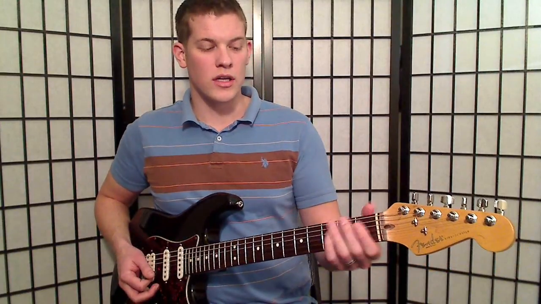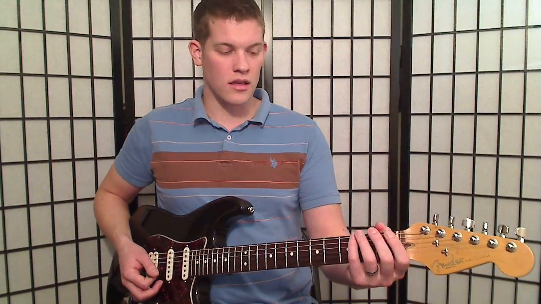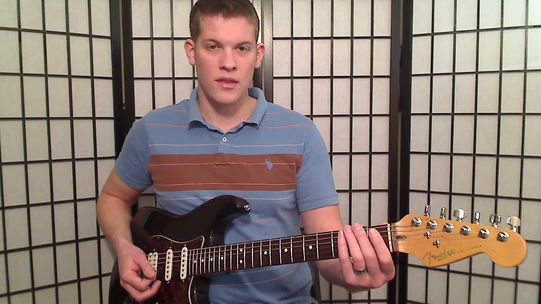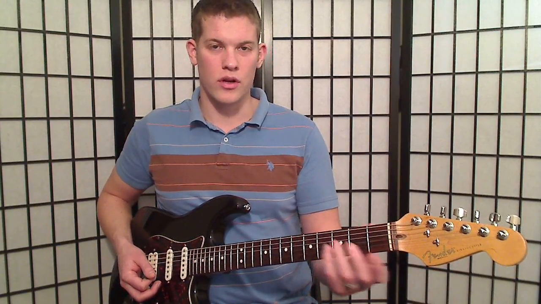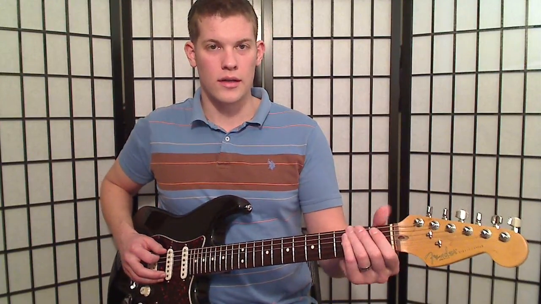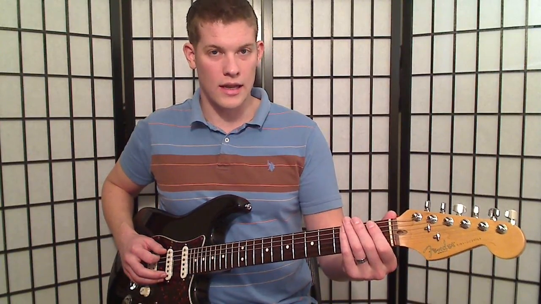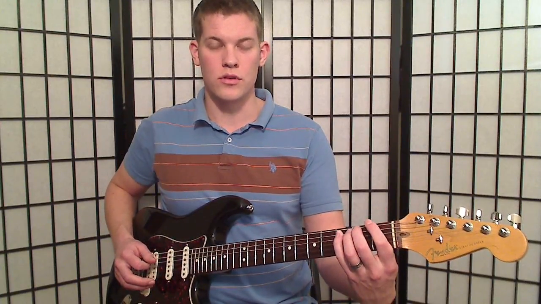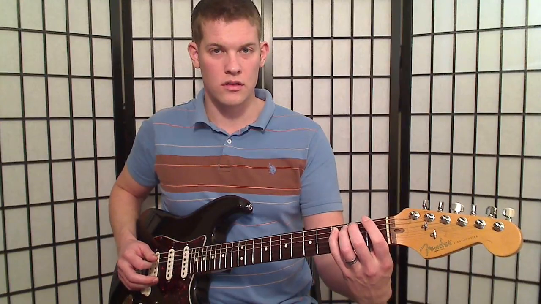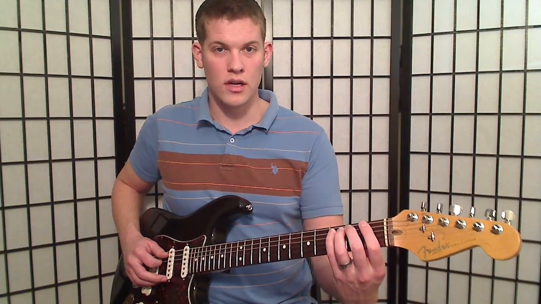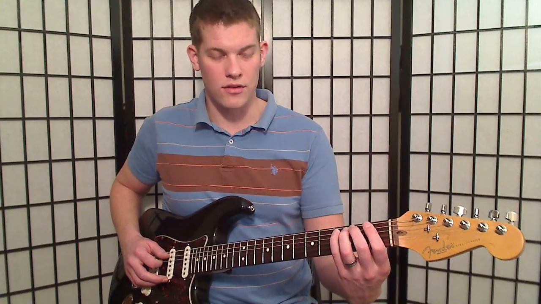So we're going to limit the exercise to 2 strings at a time, just like we did back in part 2. And then every time we shift, we're going to run through the cycle of fourths. So if we're starting on the low C again, we've just gone up through 2 strings of that position in C major, and then we slide up to the next position and shift to F at the same time.